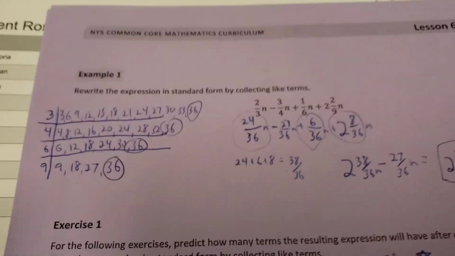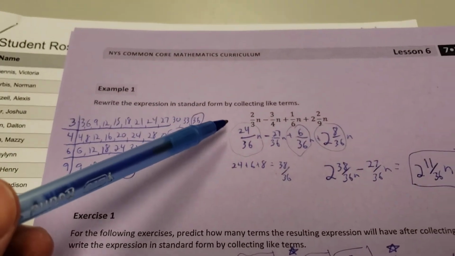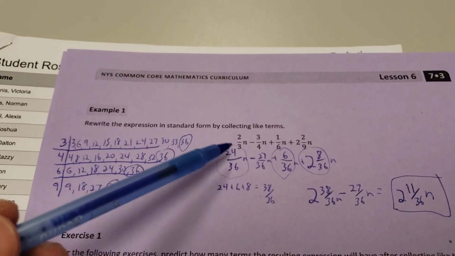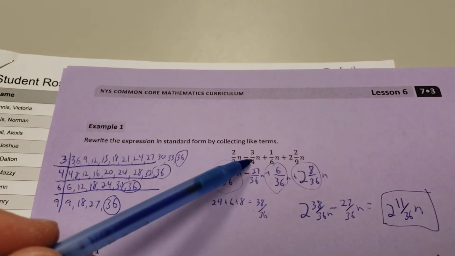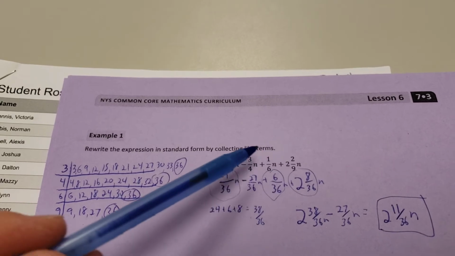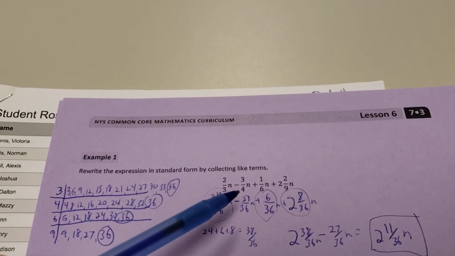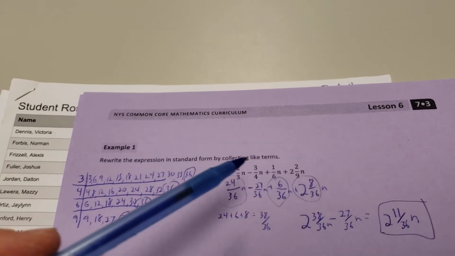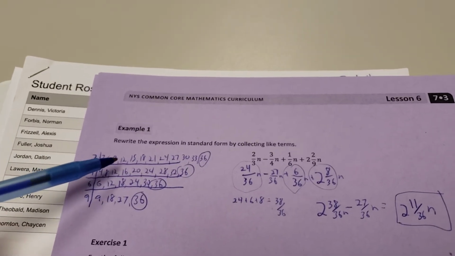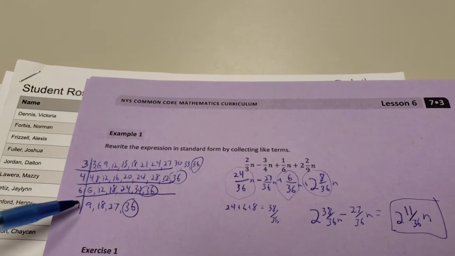All right. It says rewrite the expression in standard form by collecting like terms. Now I start having my letters involved here. I got n's, n's, n's, n's. So everything's going to be n's, so essentially I just got to total these all up. So now I got 3s, 4s, 6s, and 9s. I got a lot of different numbers here. Where's my match for all of them going to be? Well, 3s and 4s and 6s and 9s.